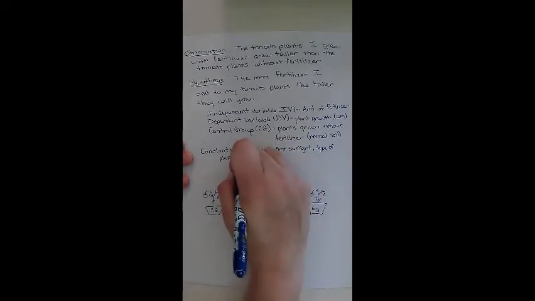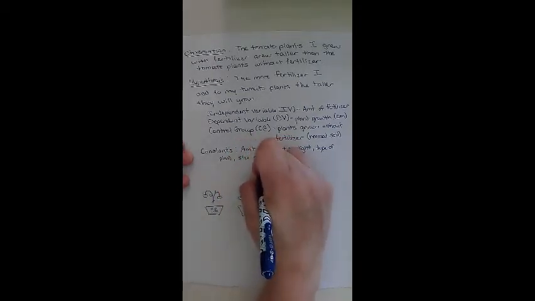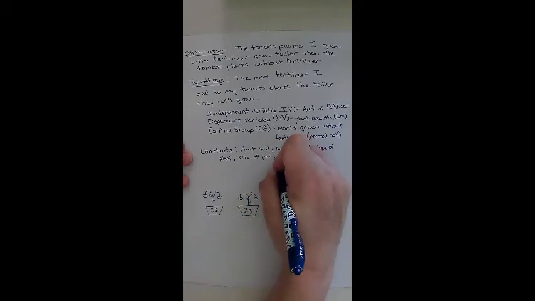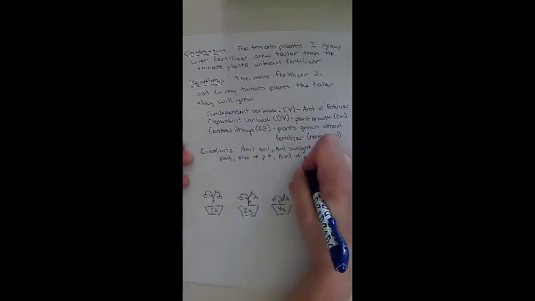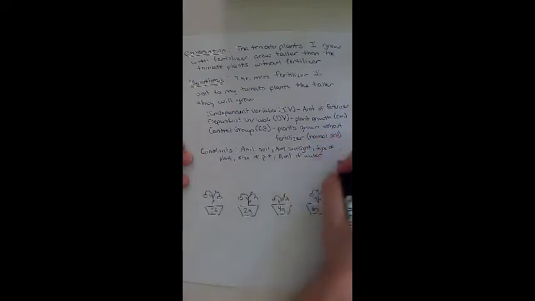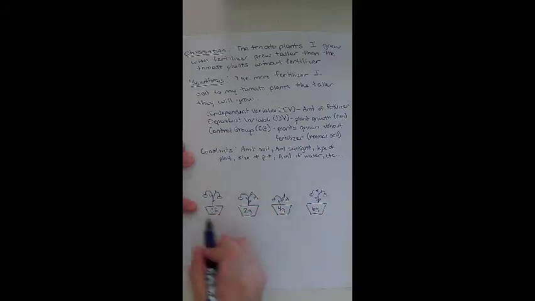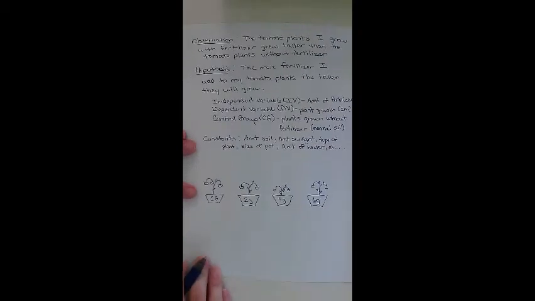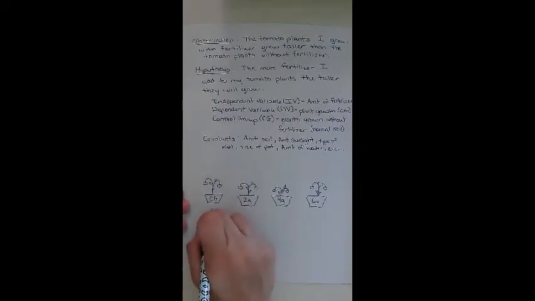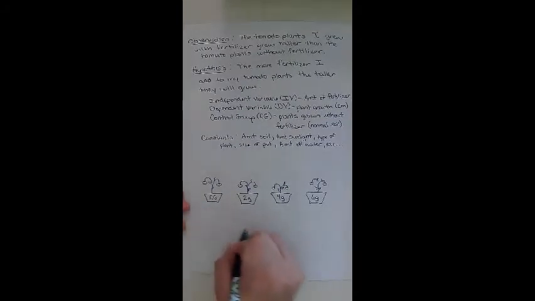The size of the pot, the amount of water, and anything else that I'm going to do to one plant, I'm going to make sure I'm going to do to all of them. Once all that is taken care of, I'm going to repeat this experiment multiple times. So I'm going to have replicates.